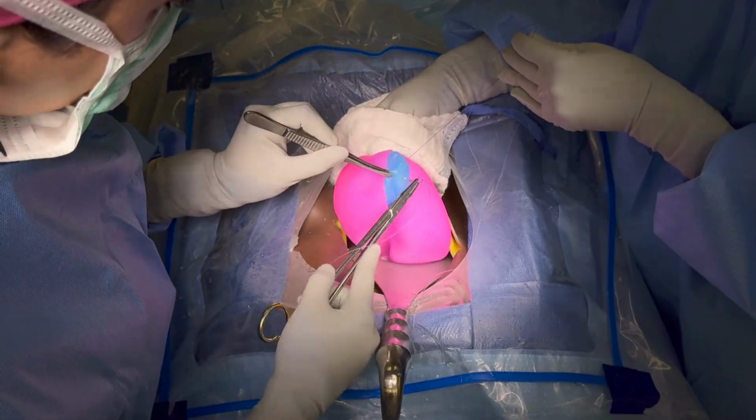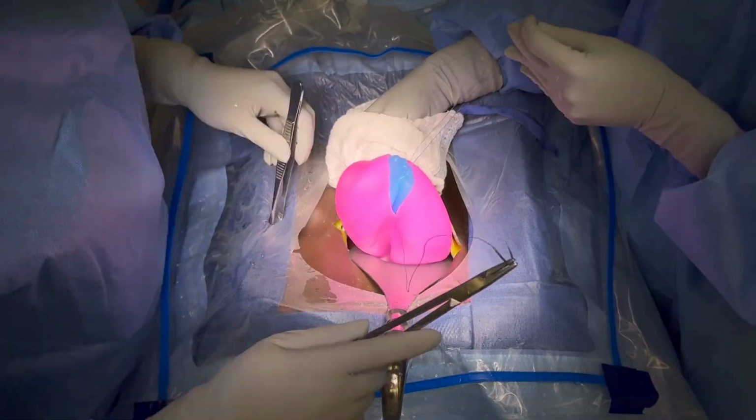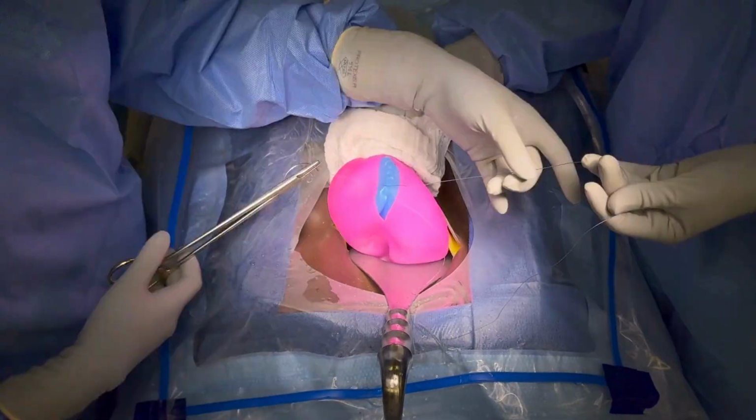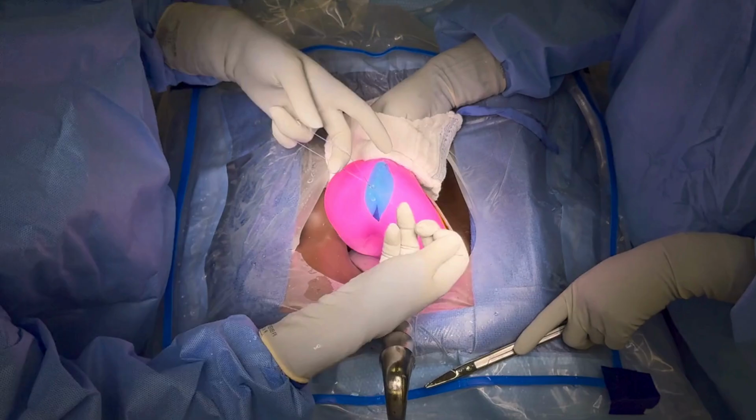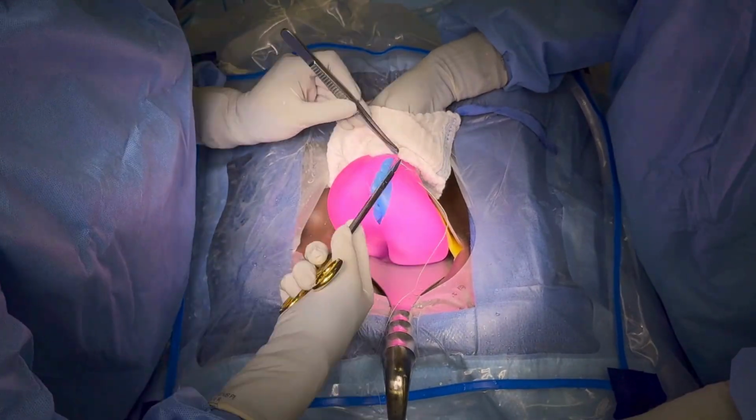To achieve good approximation and prevent the suture from tearing through the myometrium, it may be helpful to ask your assistant to relieve some of the tension by compressing the hysterotomy site on either side while the suture is being placed.